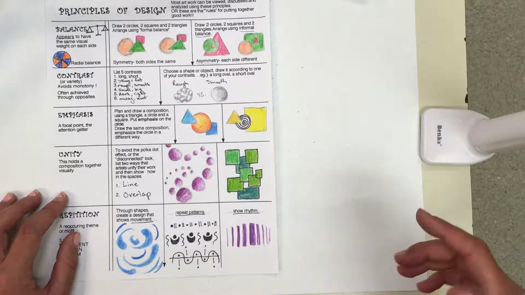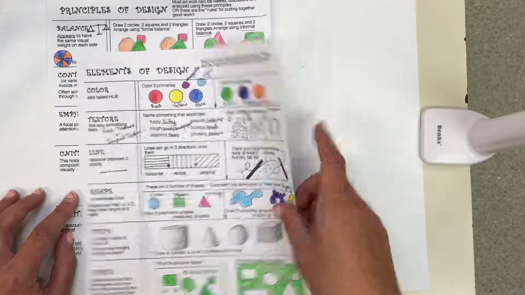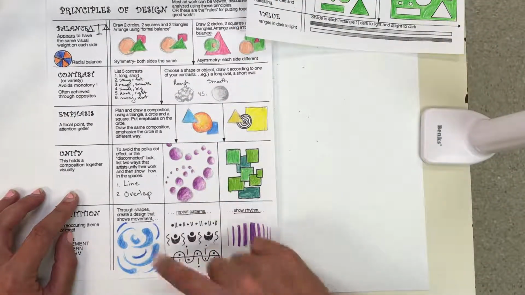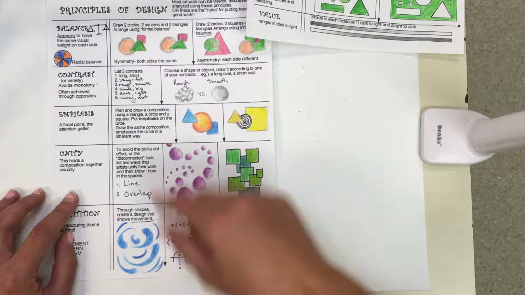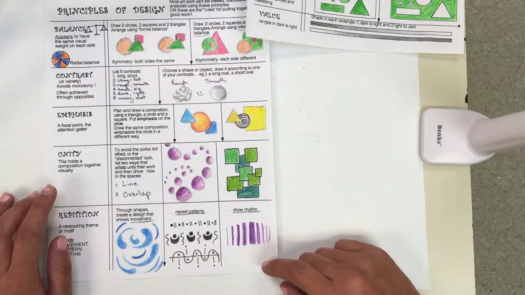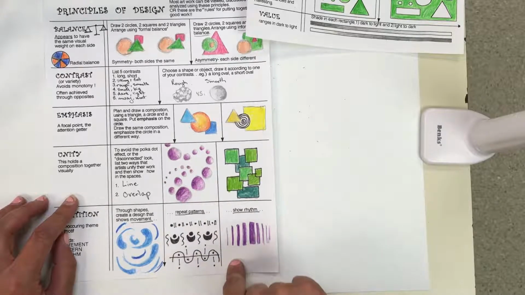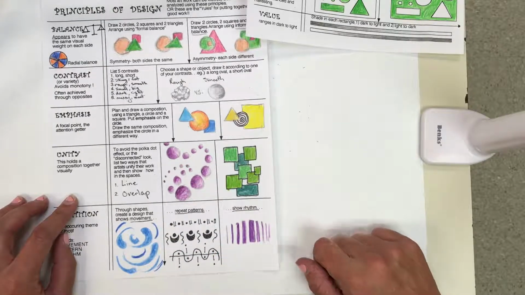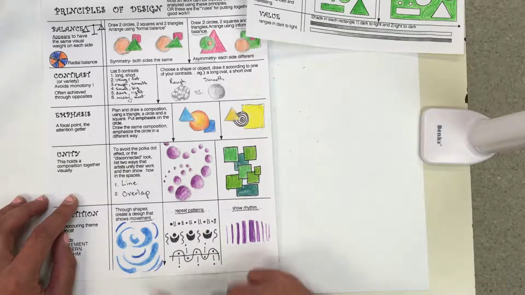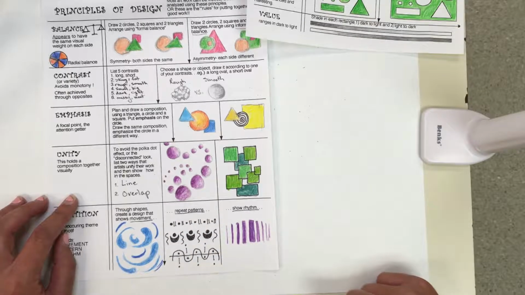Use shape, line, color, etc. Remember, elements of design are like the ingredients that go with the recipe, right? It's how we use these. So use any of those color, line, shape, form even, to create patterns. So right here I did like a little dot and 2 dashes. I did some squiggles and little shapes, right? Some lines and dots to create some interesting pattern.